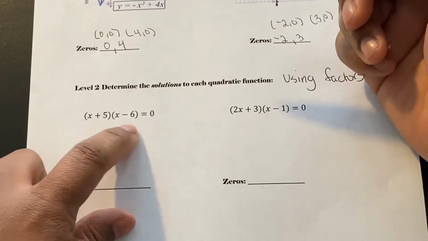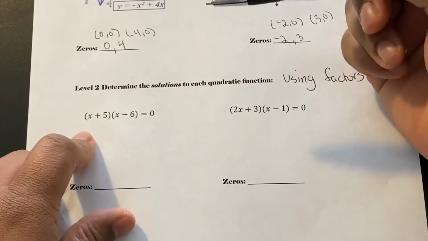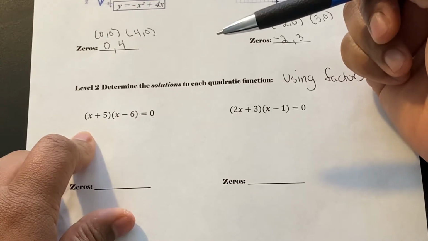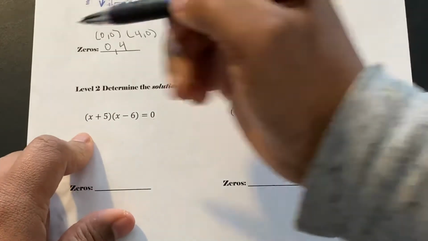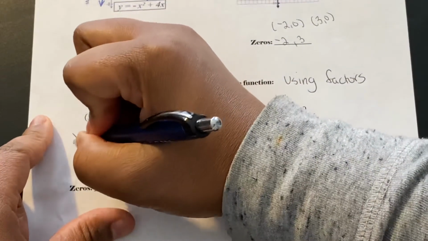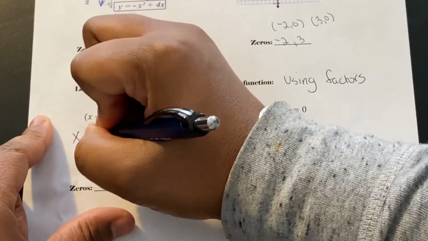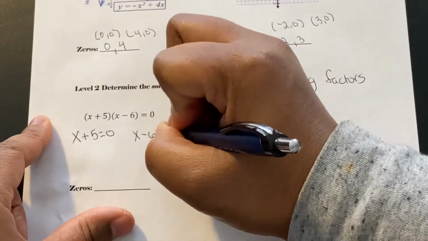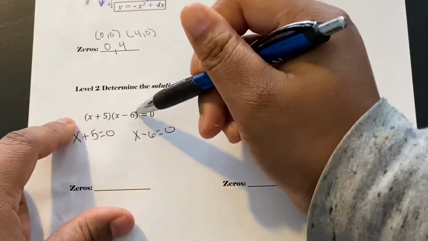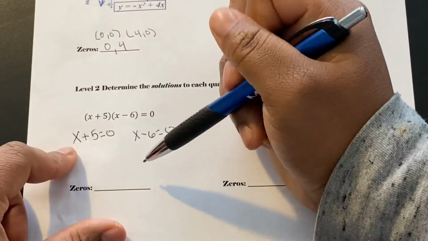Therefore, these are the factors. Now, what I need to do is the same thing we did in the last 2 steps of the lesson 9 practice, where we make both of the factors equal to 0. So x plus 5 equals 0, and x minus 6 equals 0. So once you've factored, you make both of the factors equal to 0.